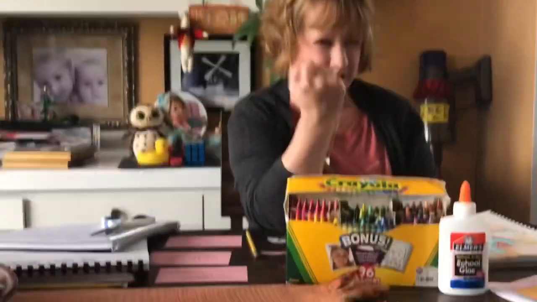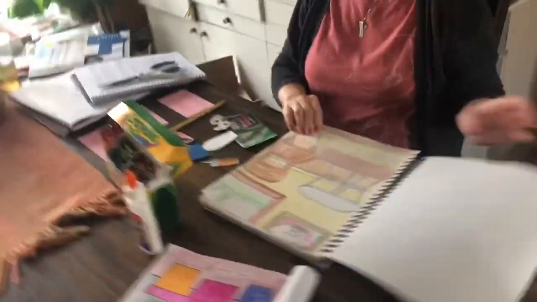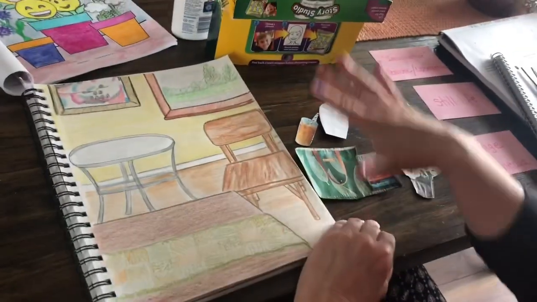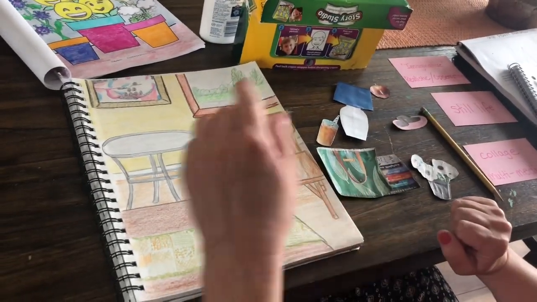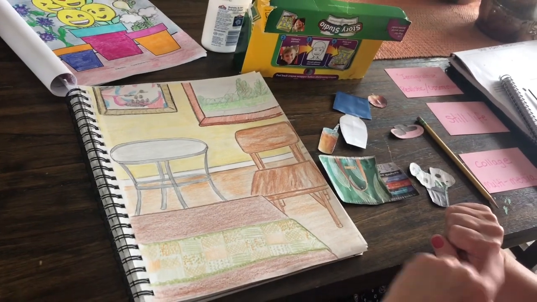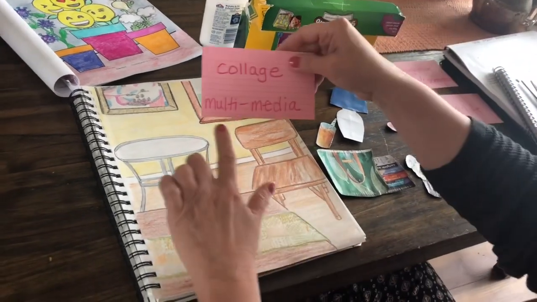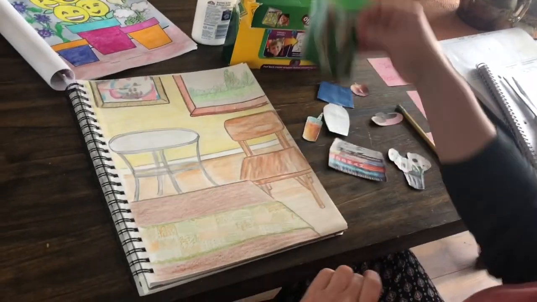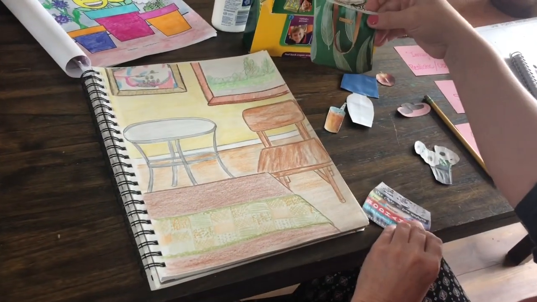Come closer. I want to show you something. Come and look at my sketchbook. Here's the objects I cut out. Here's a cool background that I drew. That's why I call this multimedia. It's not only a drawing, but it's gonna make a cool collage for my objects.